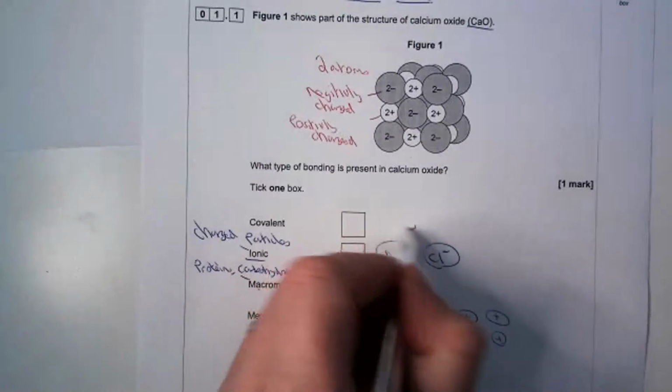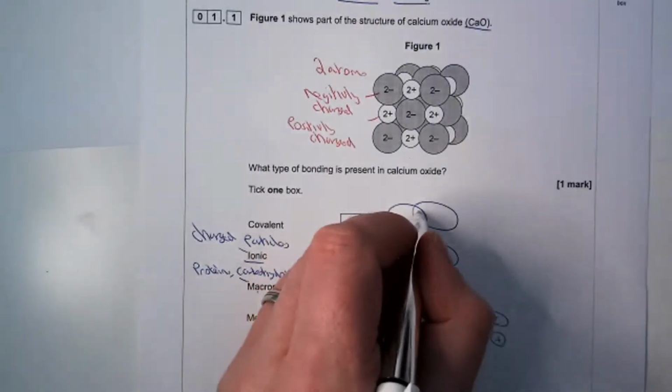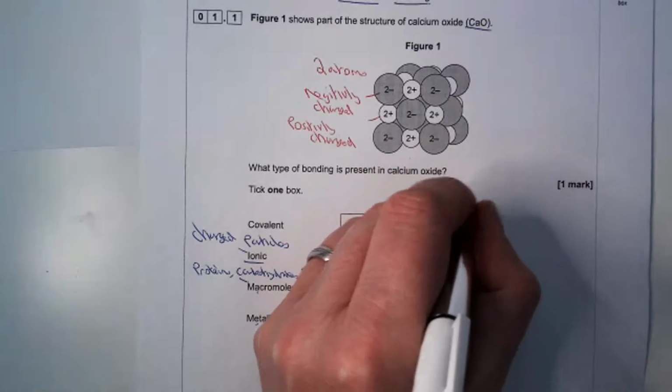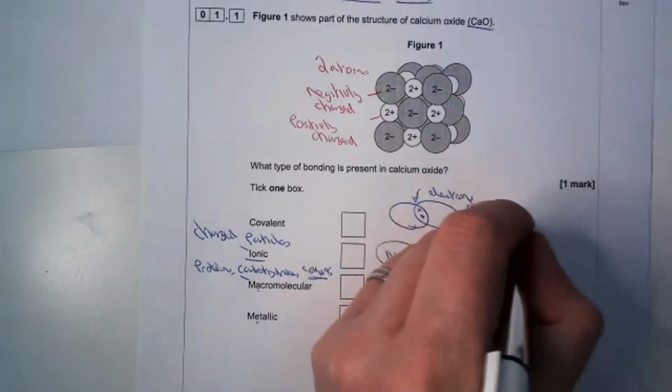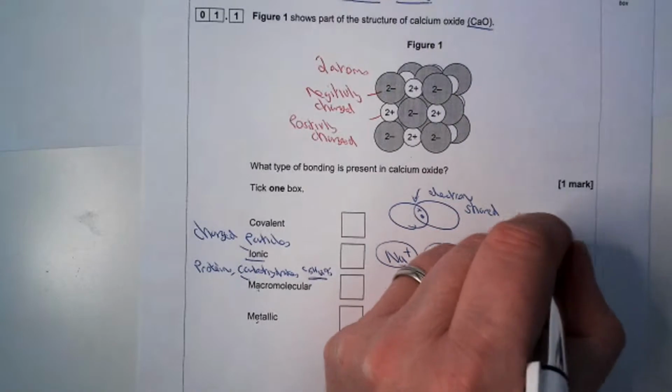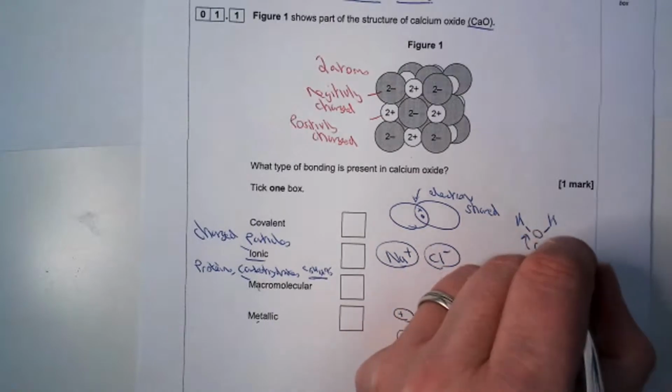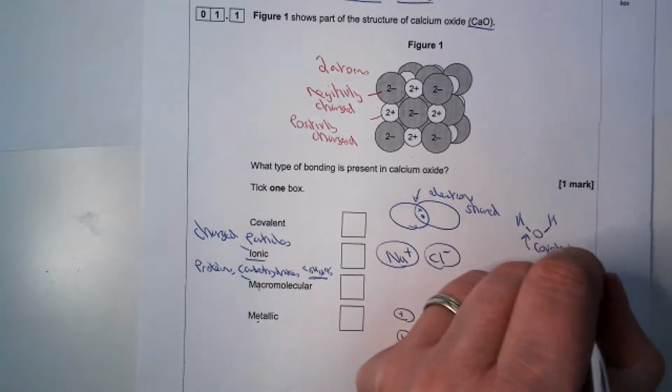Covalent bonding is when you've got two elements and the electrons are shared. So for example, you've got H2O. These bonds here are covalent. They represent covalent bonds.